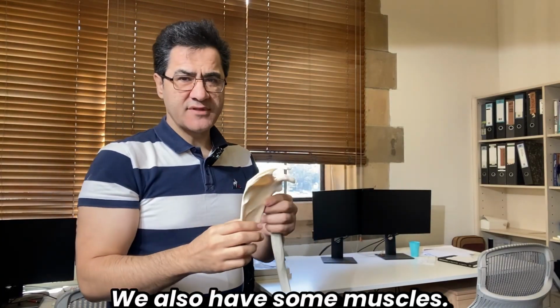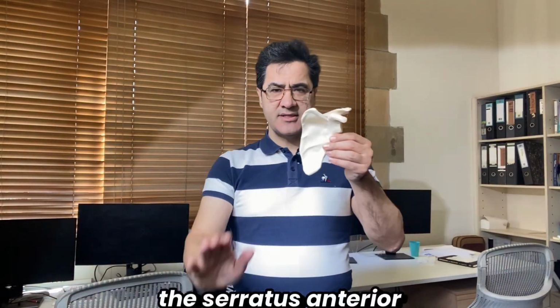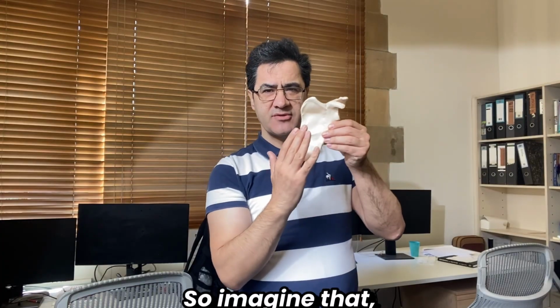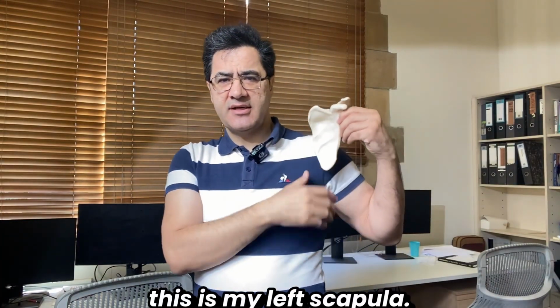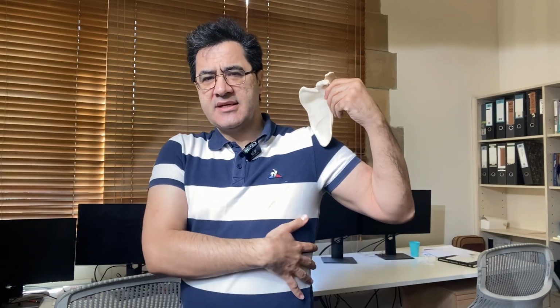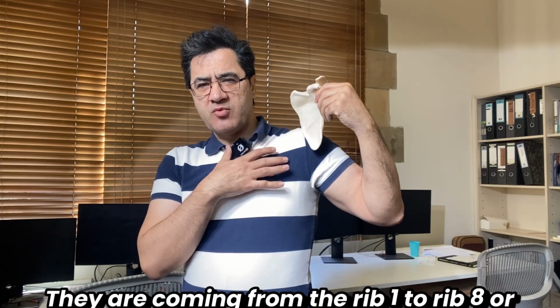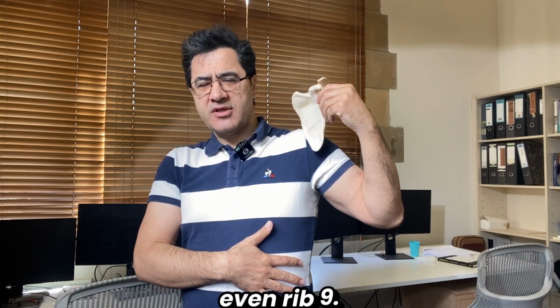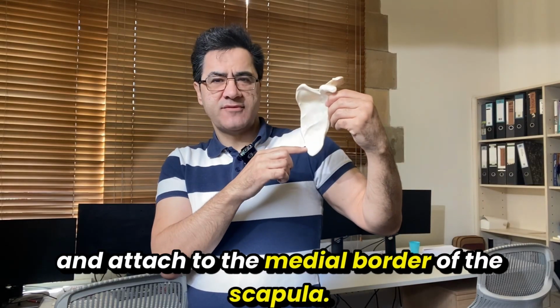We also have some muscles known as the serratus anterior. The serratus anterior comes from the ribs. So imagine that this is my left scapula. Here we have the serratus anterior. They come from rib 1 to rib 8 or even rib 9, and then they go back and attach to the medial border of the scapula.